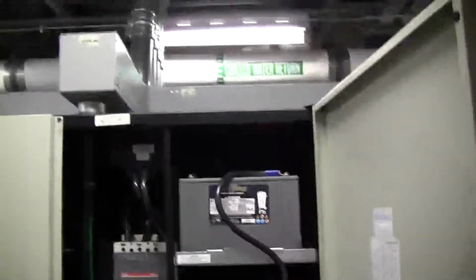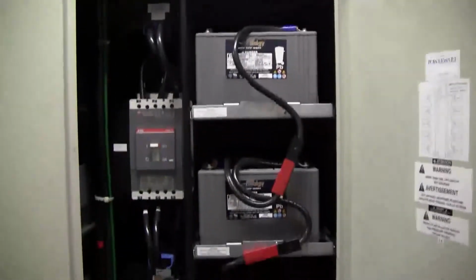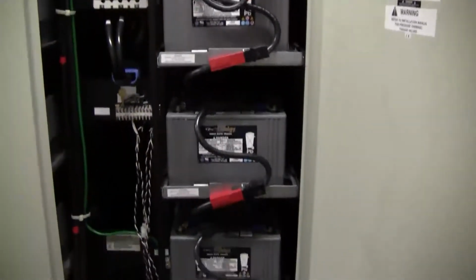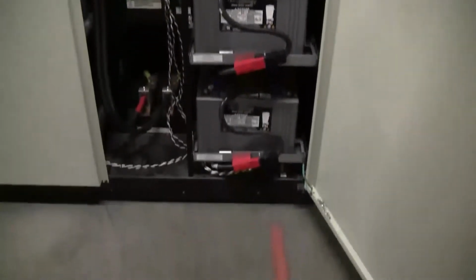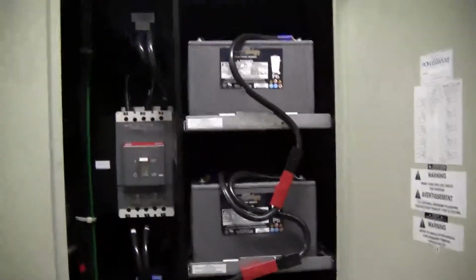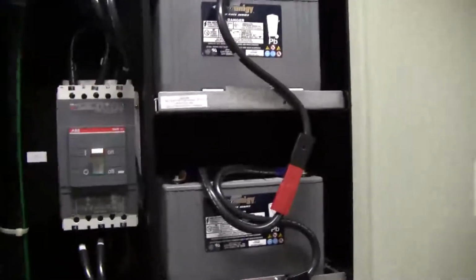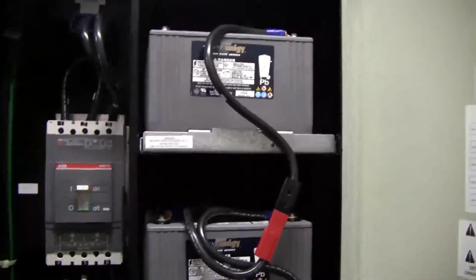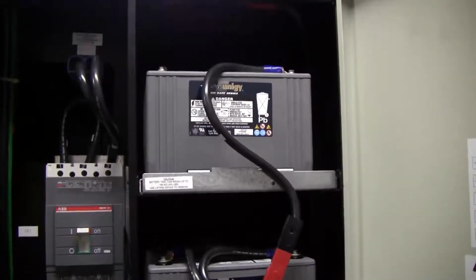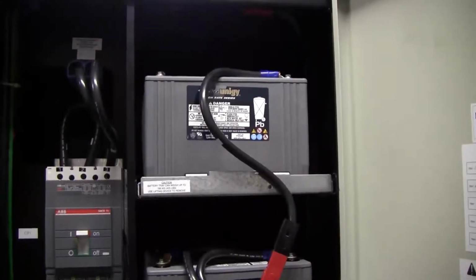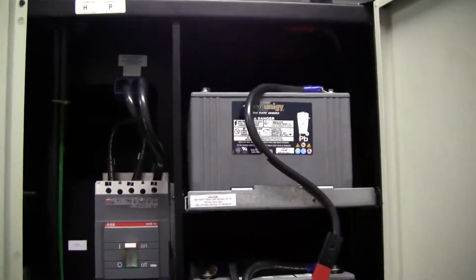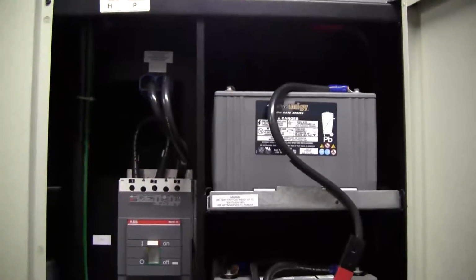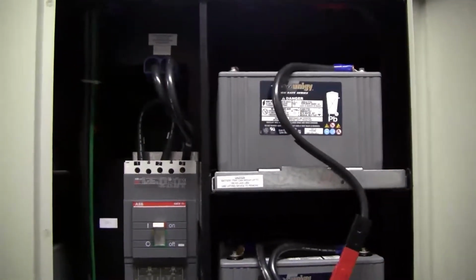Within the UPS, there are batteries. This is the inside of the UPS. These are the batteries. These are tested every quarter. 4 times a year we test these batteries. A person comes in with a meter and tests them for quite a few things. And basically, if we have one bad cell, the whole row gets replaced.